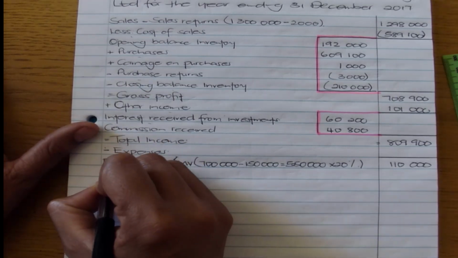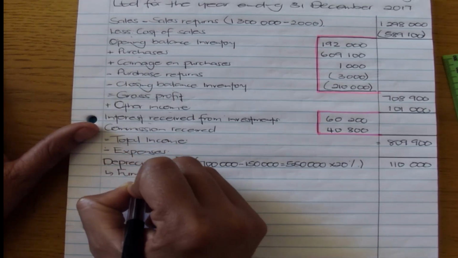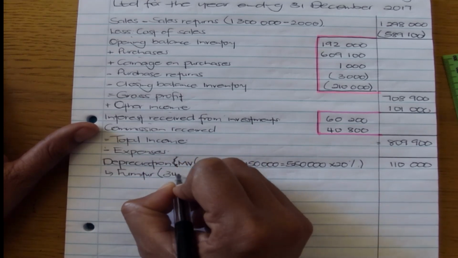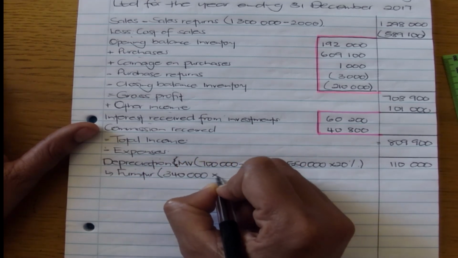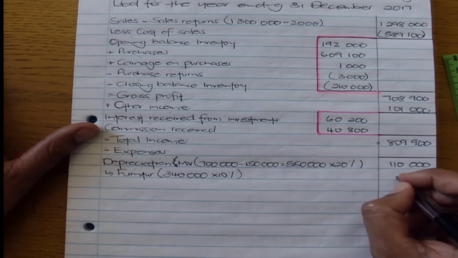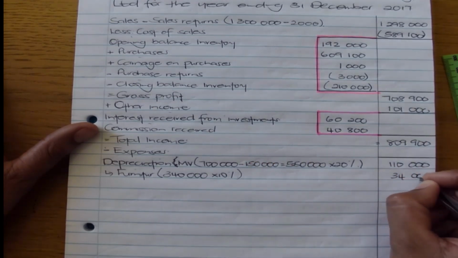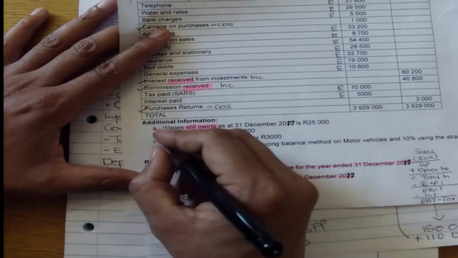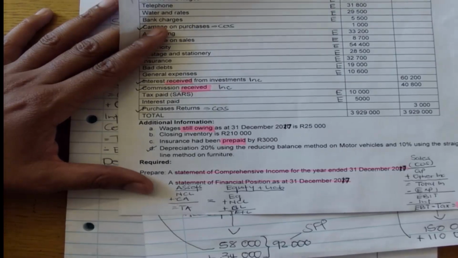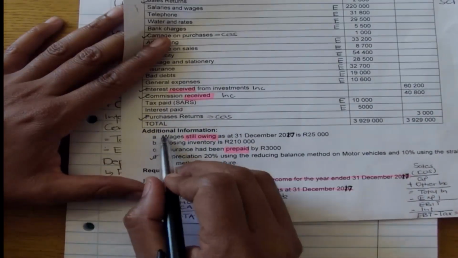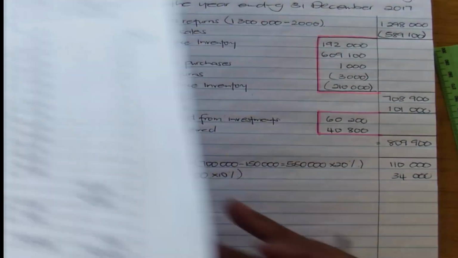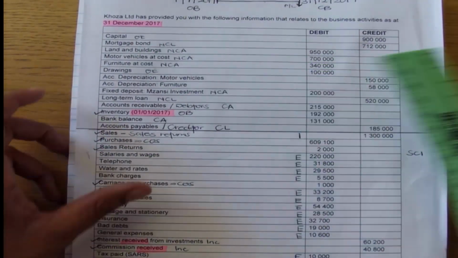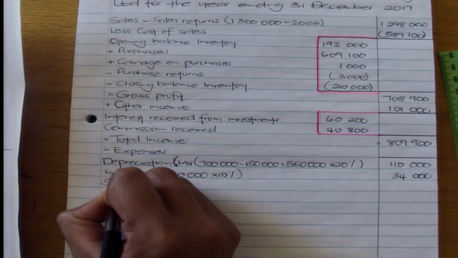Then we have depreciation for furniture. What was furniture's calculation? 340,000 times 10% gave you 34,000, right? So you go on your question and you mark off D. You're done with that, then you're going to do wages. So now what does it say on the sheet? It says salary and wages. Okay, so you're going to write salary and wages.